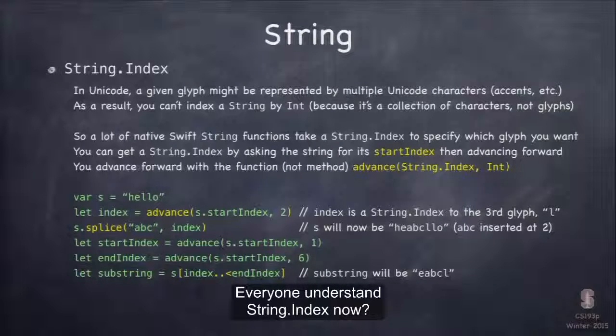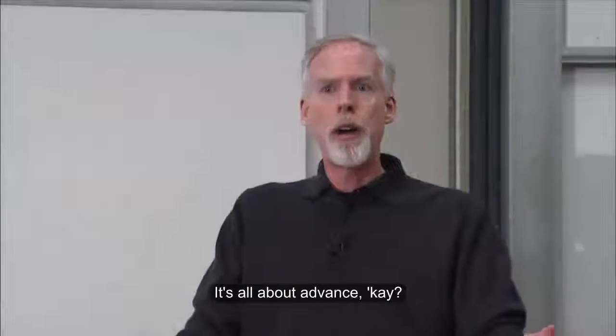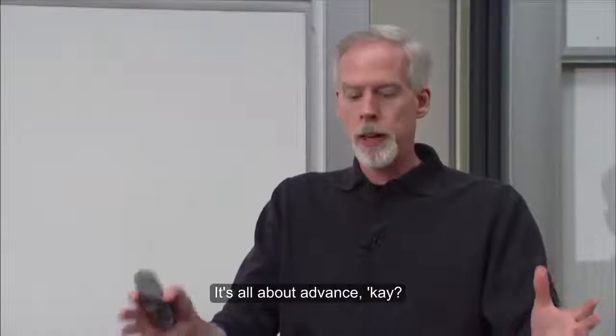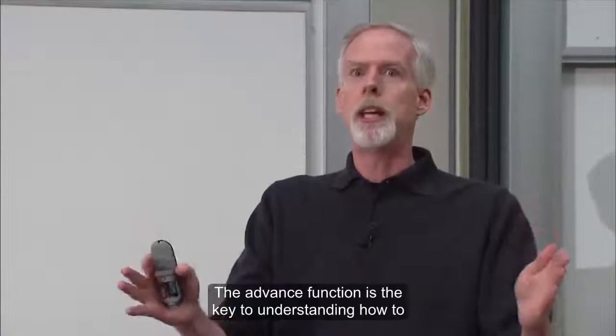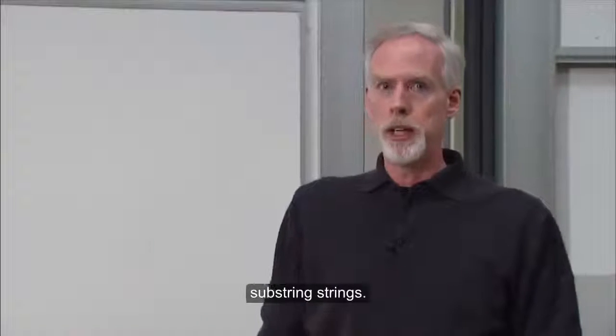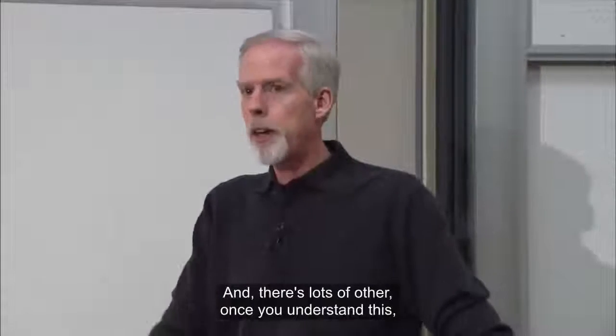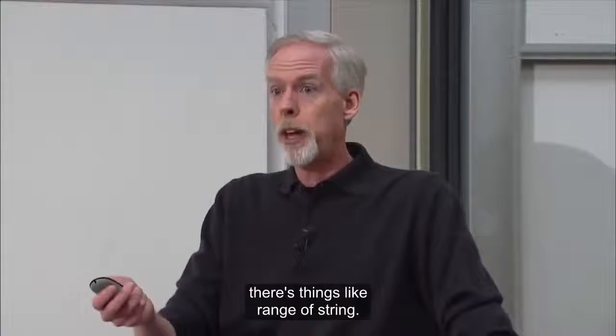Everyone understand string.index now? It's all about advance. The advance function is the key to understanding how to substring strings. And once you understand this, there's lots of other things like range of string.